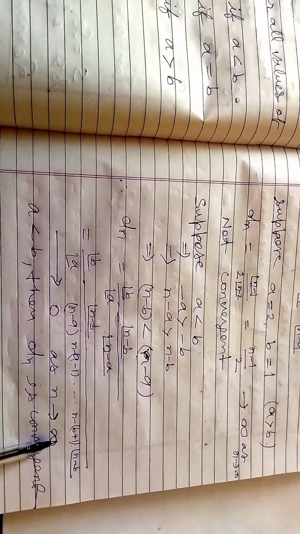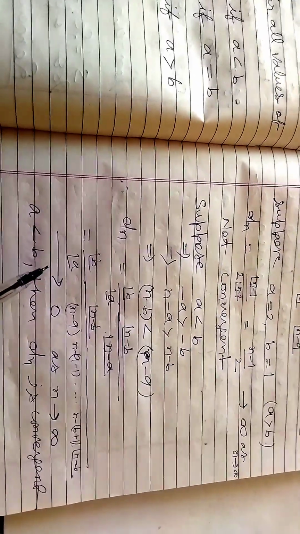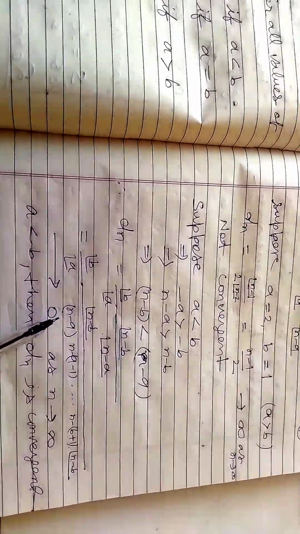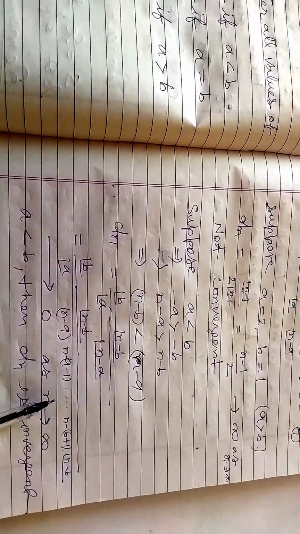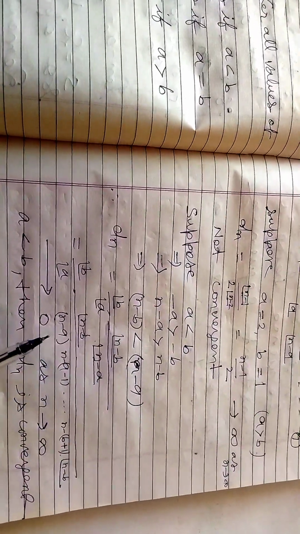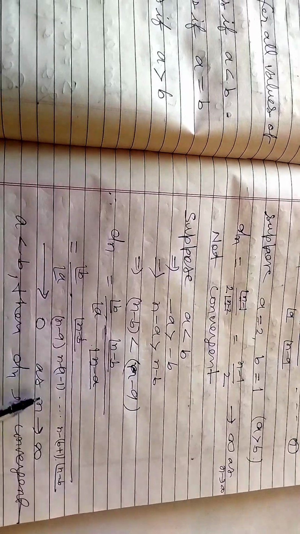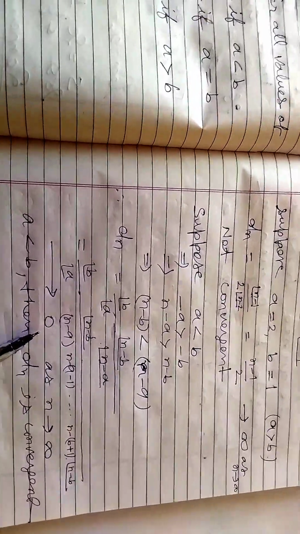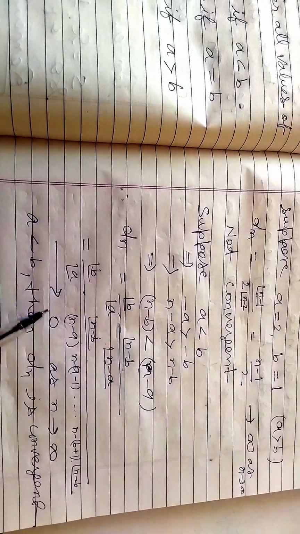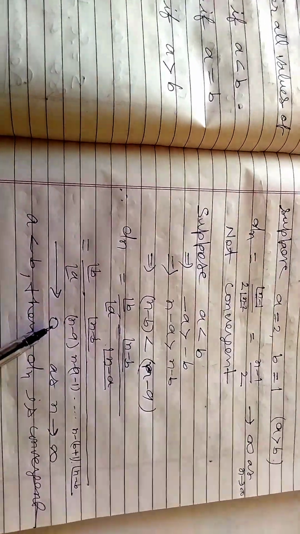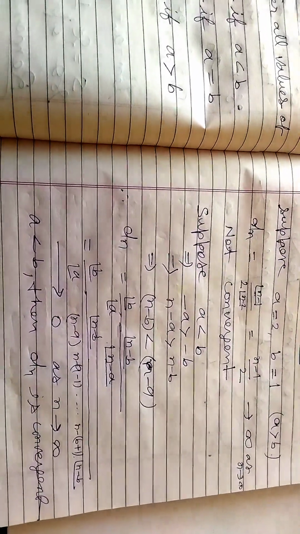Factorial n minus b cancels out, and some steps remain in the denominator. Put n equal to infinity, the overall expression becomes 0. Therefore, when a is less than b, Dn is convergent.